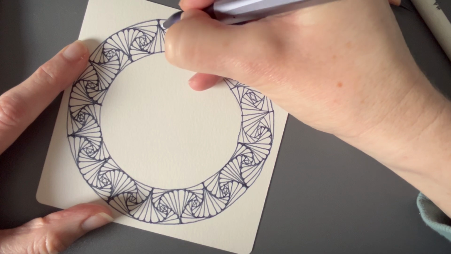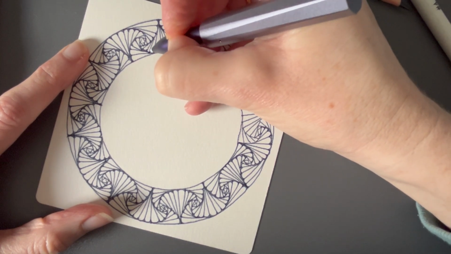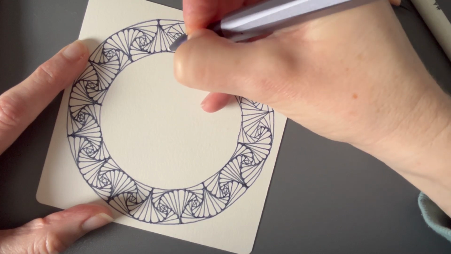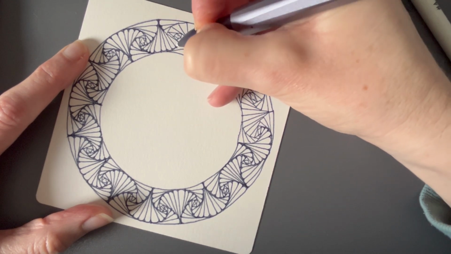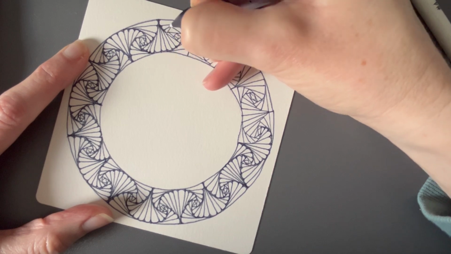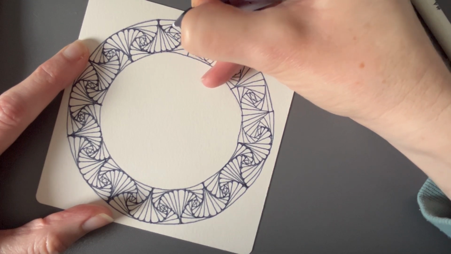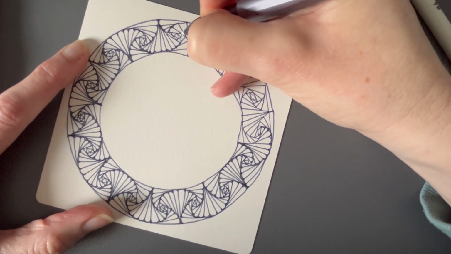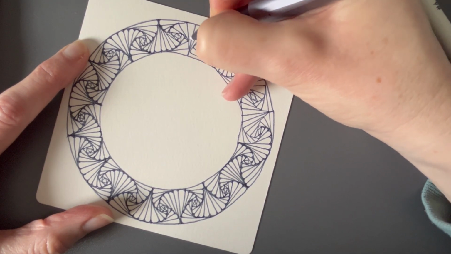It's a Micron PN pen. There's a Micron range of fine liner pens that Zentangle use. They most often would use the 01 and the 05, but like I say, sometimes they do use the PN as well.